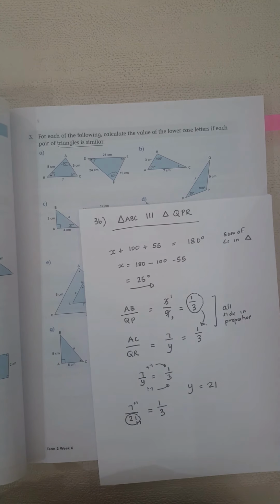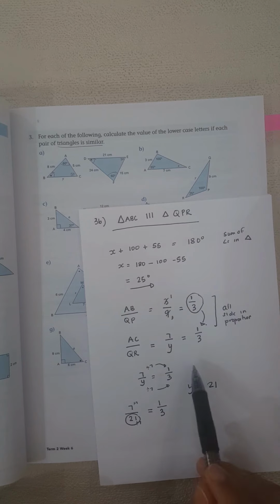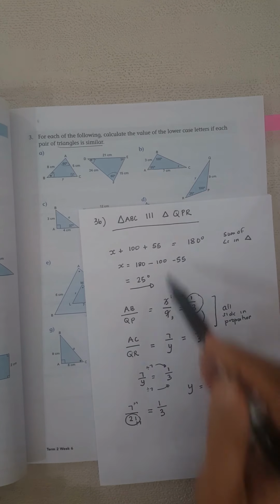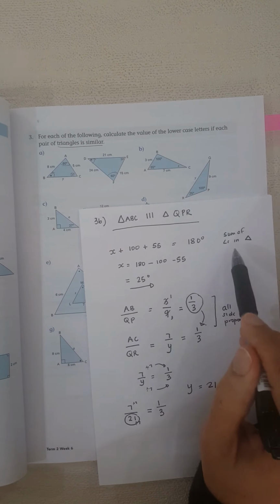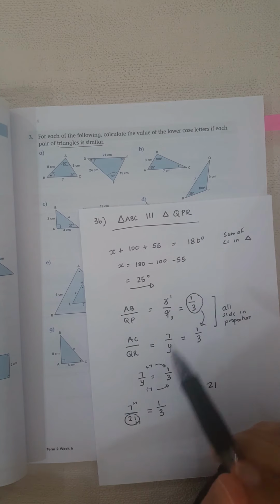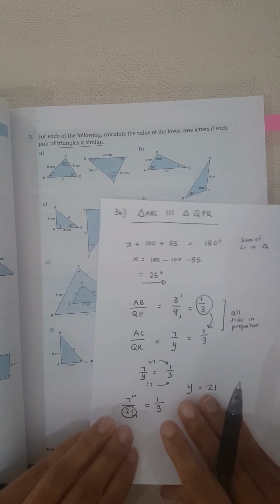So in the first one also we used proportions and we solved for the Y, and here also we solved for the Y. But for the X, we could have just used the sum of angles of a triangle and we found a value for X. Okay, let's do the next one.